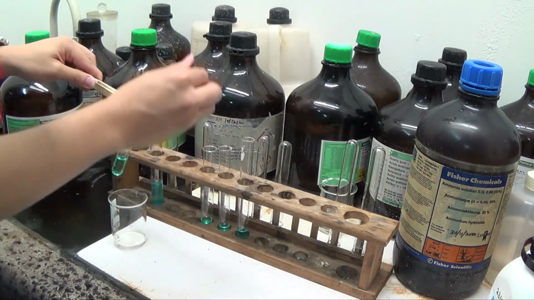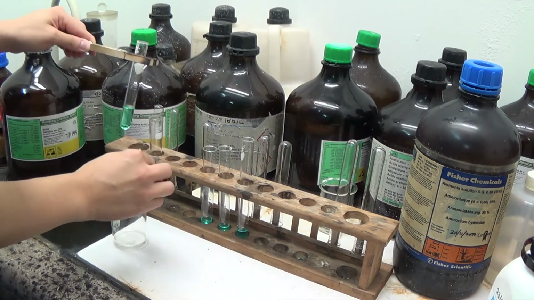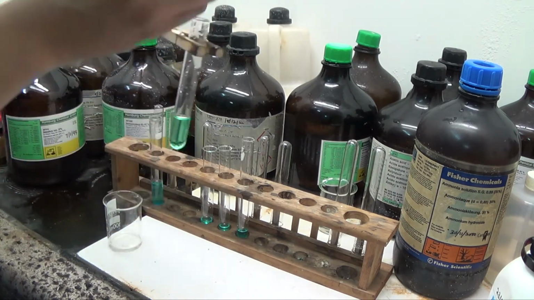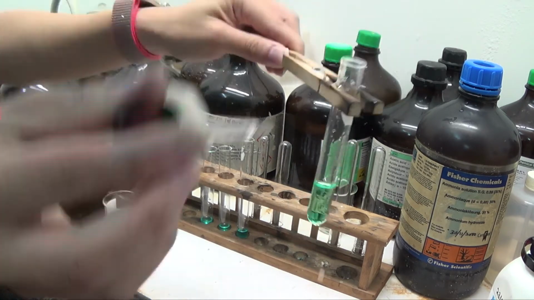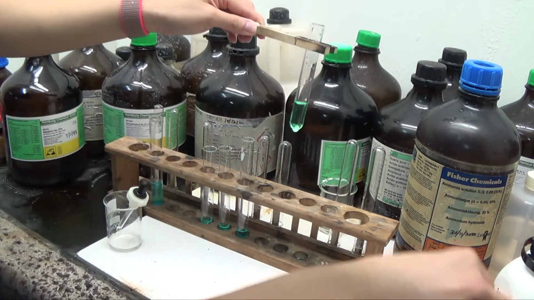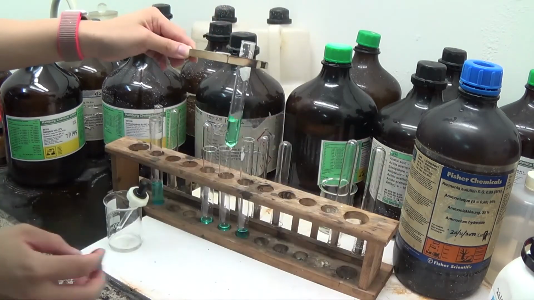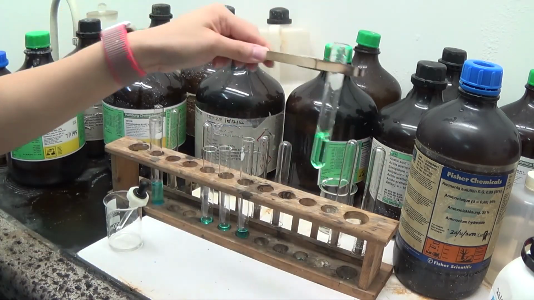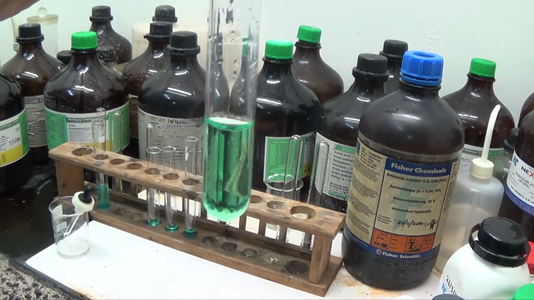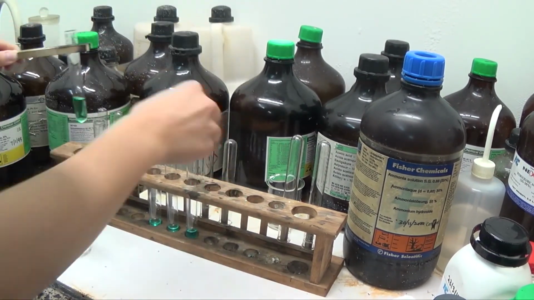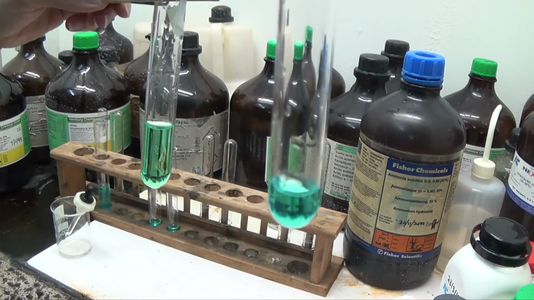I should keep on adding hydrochloric acid to it, and it will become clearer. Okay, so I hope it is kind of clear that it is going green. Alright, so this is green solution. This was the blue solution.